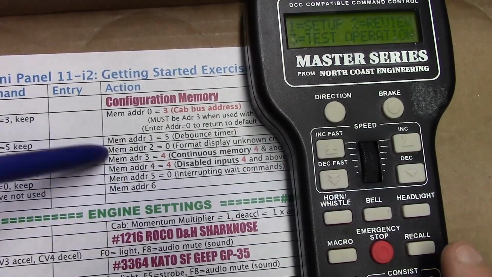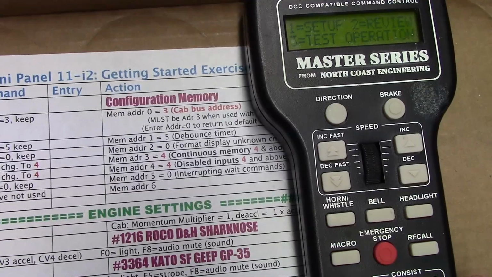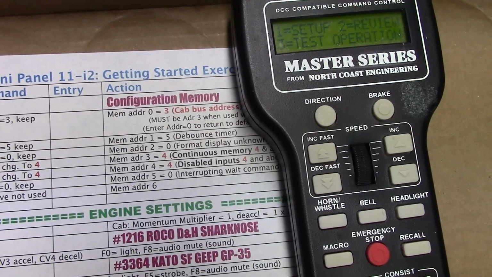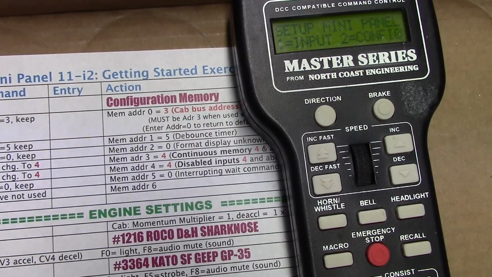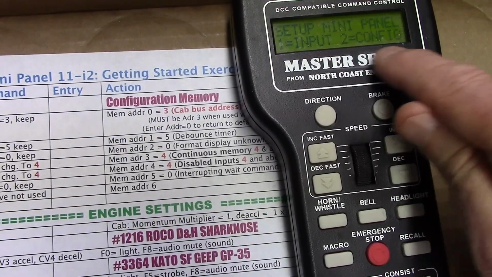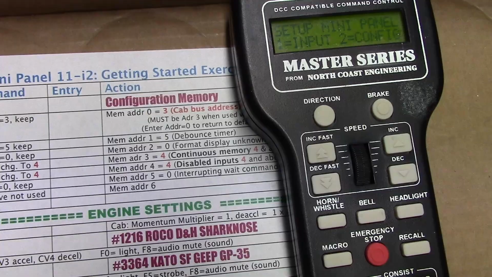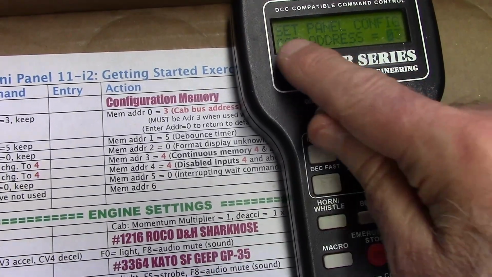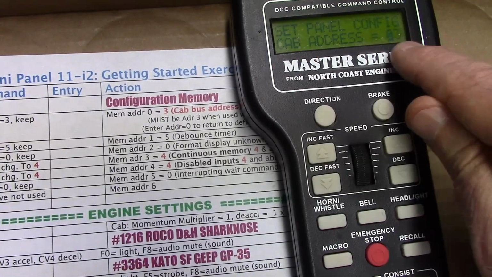All right, let's go in and take a look at these configuration memory variables if we can. So we've got our menu up here, normal menu. We'll push 1 for setup like we've been doing, but previously we've always pushed 1 for input. Now we're going to push 2 for configuration. So I pushed the 2. Now that gets us to our first thing, set panel configuration cab address 3.